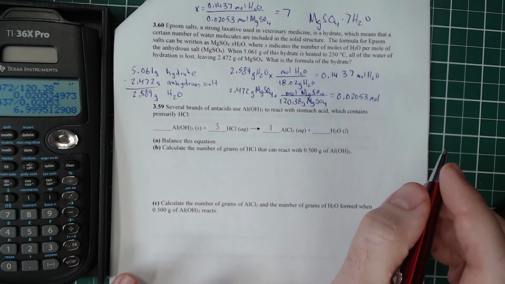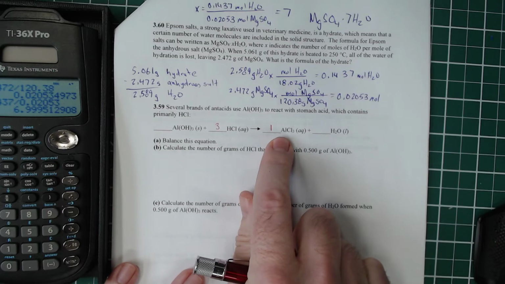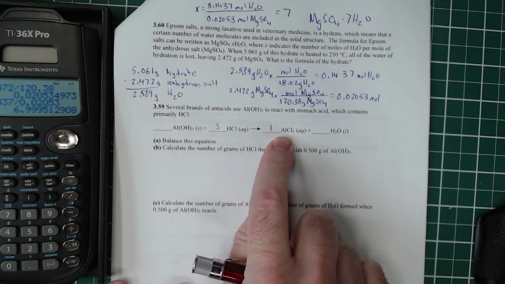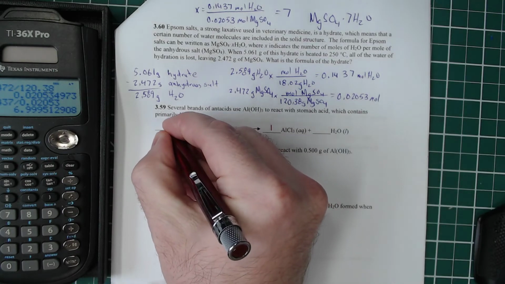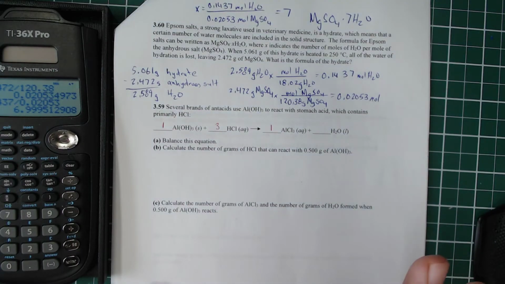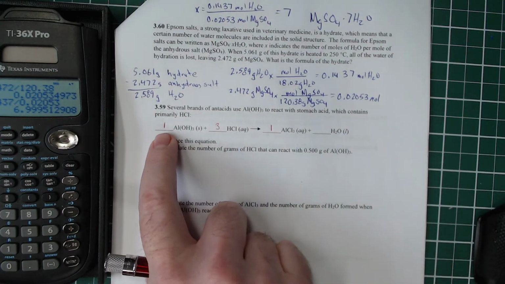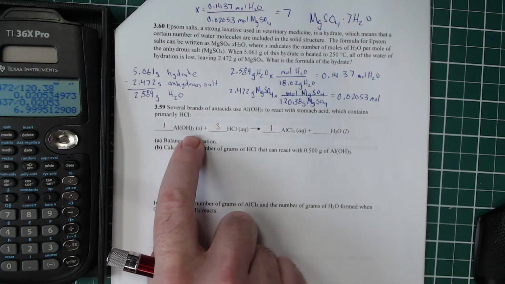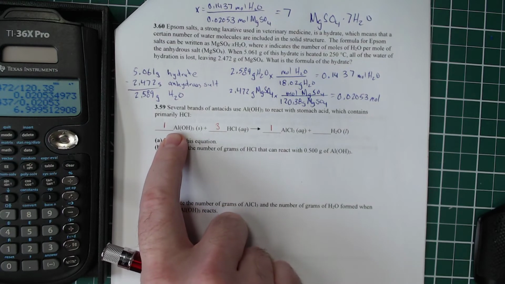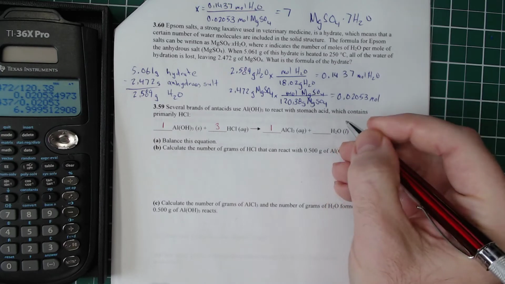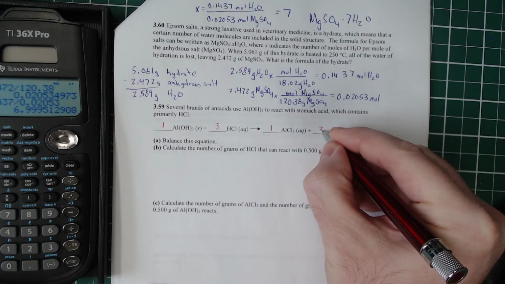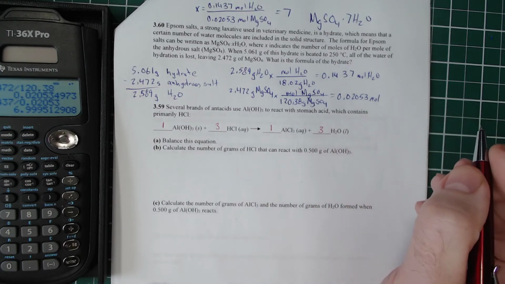So now chlorine is locked in place. Let's do aluminum next. We've got 1 there, so we'll put a 1 over here. And then finally, let's look at oxygen. For oxygen here, we've got 1 times 3 times 1. That's 3 oxygens that are locked in place. And then over here, we'll need to put a 3 in front of the H2O.